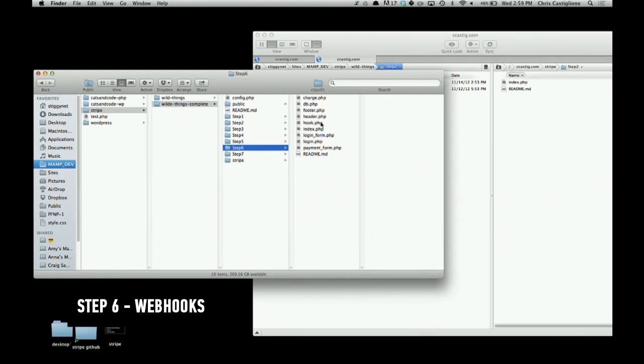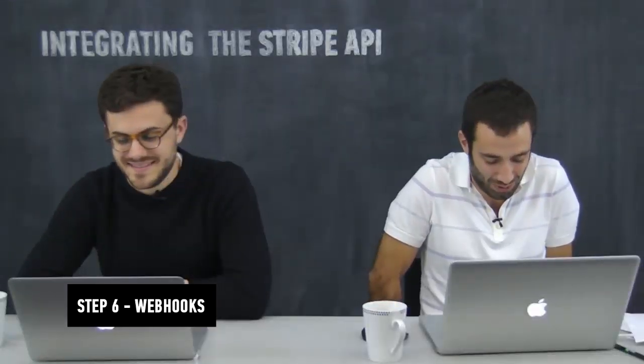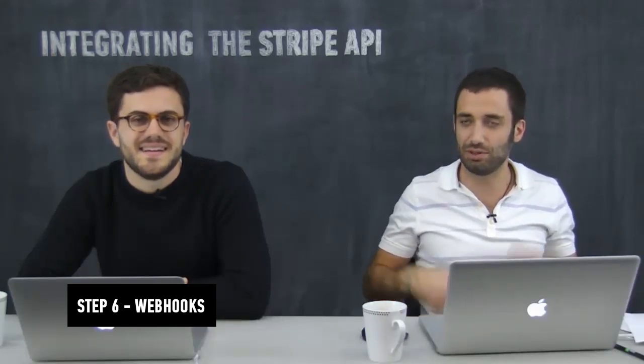So here's the thing. We've done payments so far, and everything seems pretty straightforward. Well, what if you wanted to do some fancy thing? Like what if every time somebody makes a payment on your site, there's a cha-ching? That would be cool. Or what if you wanted some kind of customized receipt, so that when you receive a payment, you send a customized receipt through your own billing system?